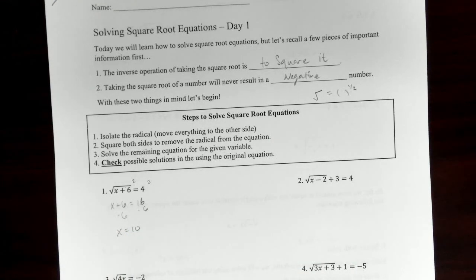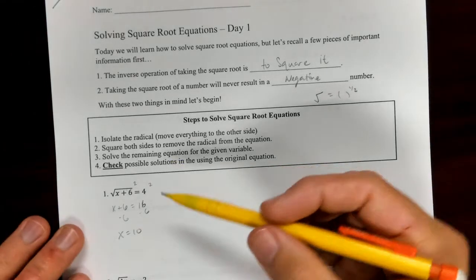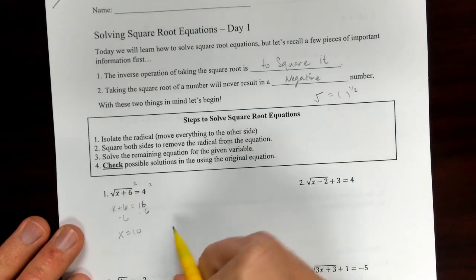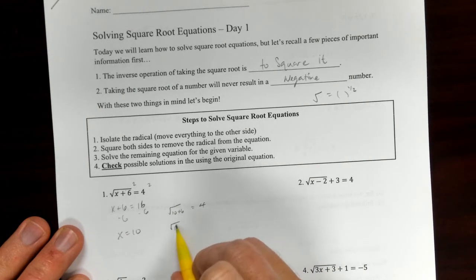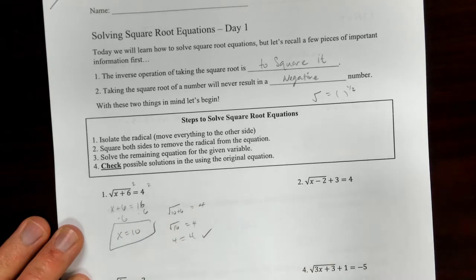Alright, now I need to make sure that this is an actual solution. So I'm going to take it and plug it in. So I've got the square root of 10 plus 6 equals 4. Square root of 16 is in fact 4. So this is an actual solution. Okay, going to number 2.